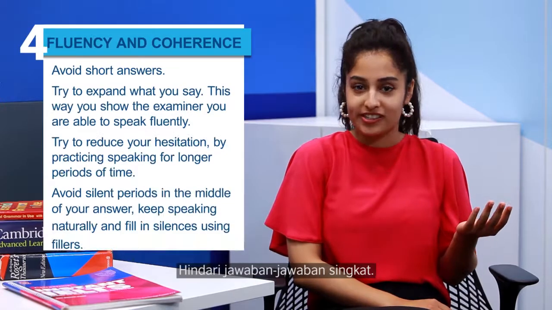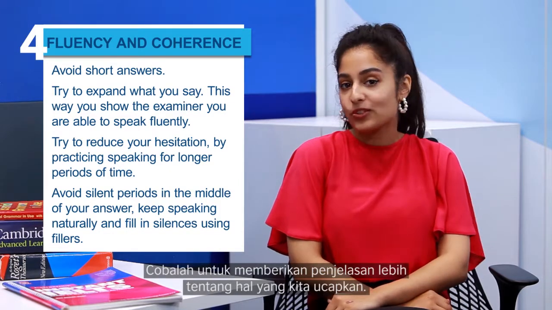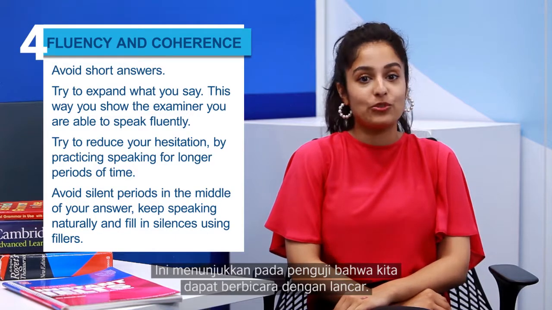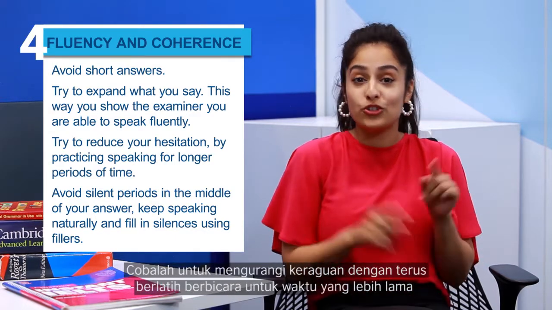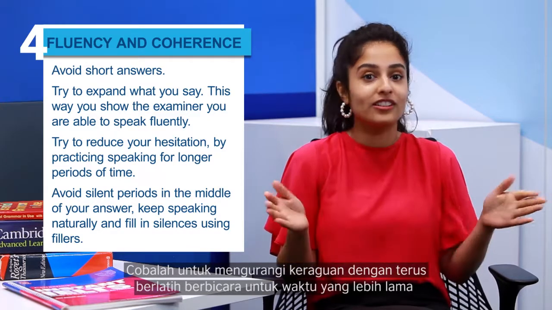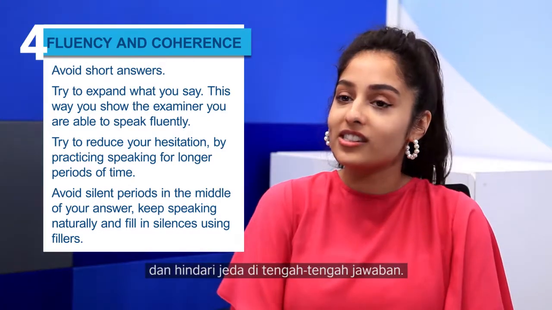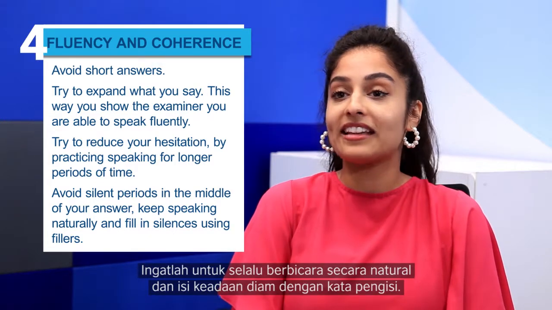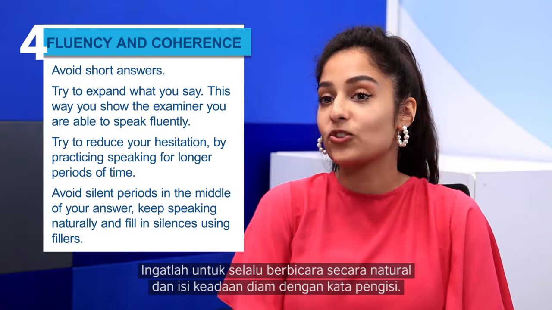Avoid short answers. Try to expand what you say. This way, you show the examiner you are able to speak fluently. Try to reduce your hesitation by practicing speaking for longer periods of time. And avoid silent periods in the middle of your answer. Remember to keep speaking naturally and fill in the silence using fillers.